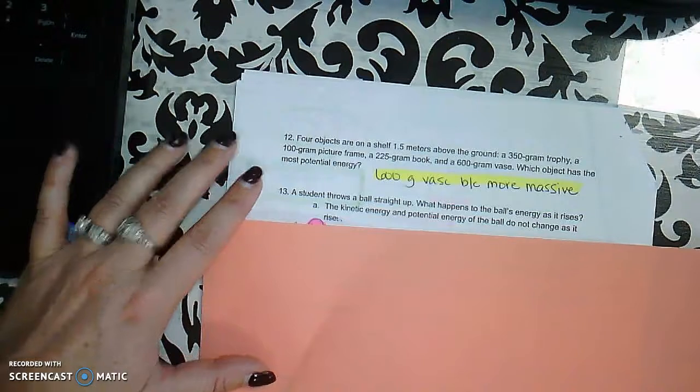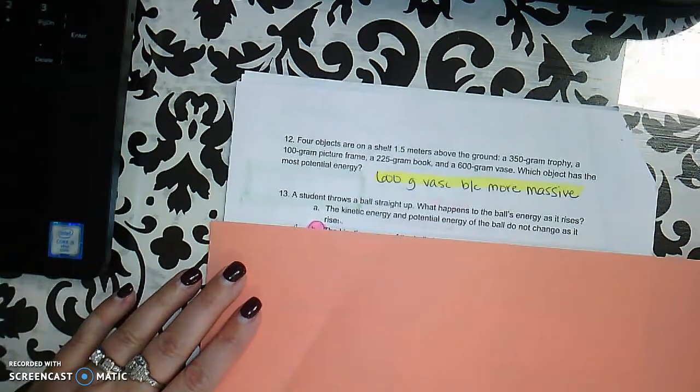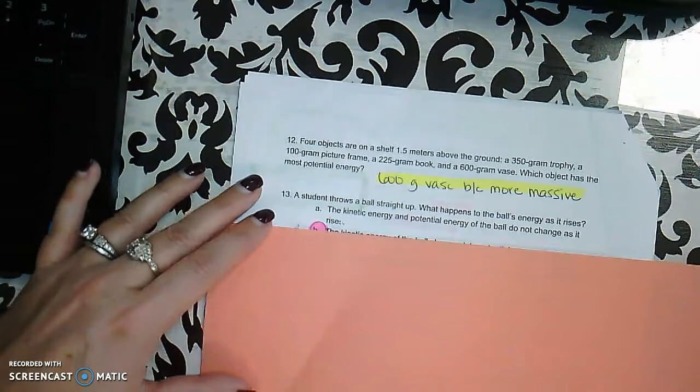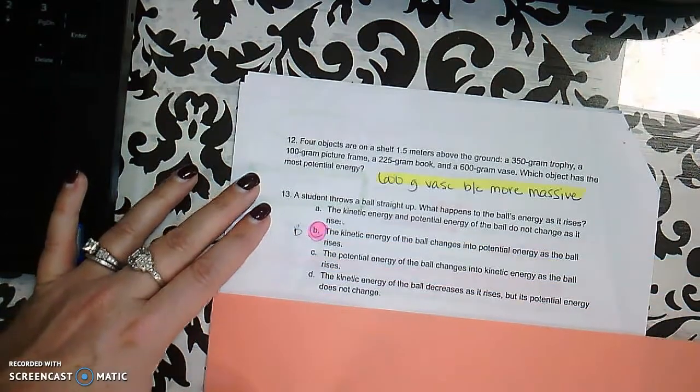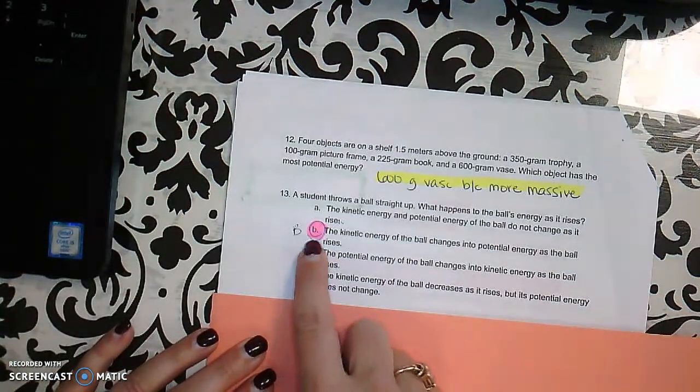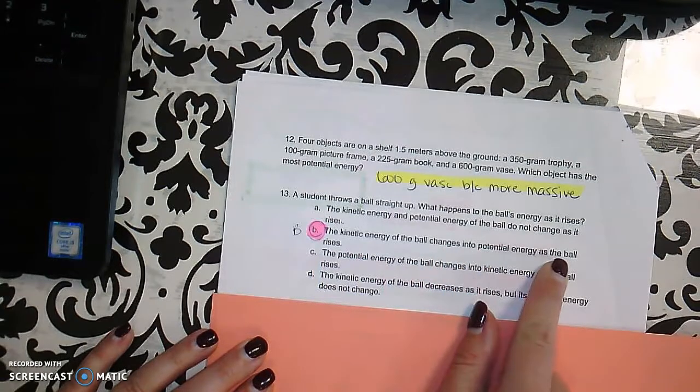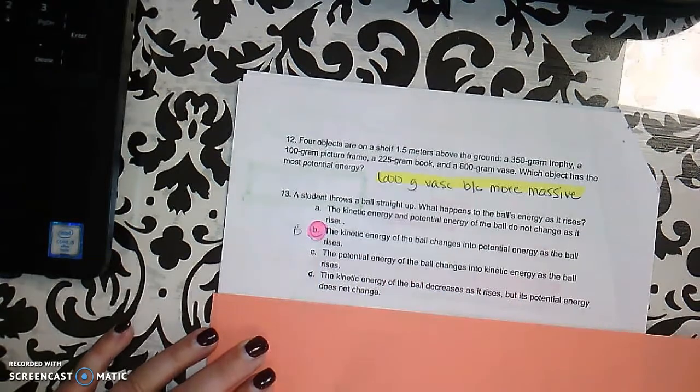In our next problem, it says a student throws a ball straight up. What happens to the ball's energy as it rises? And our answer is going to be B. The kinetic energy of the ball changes into potential energy as the ball rises.